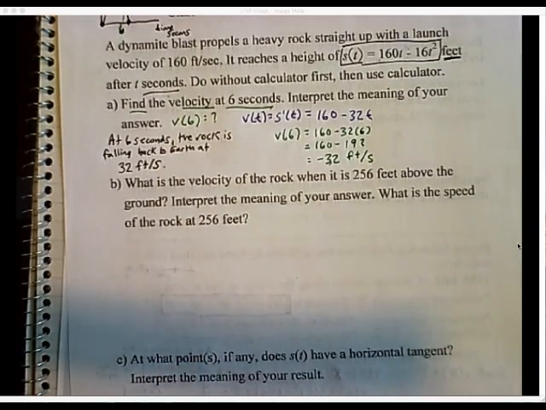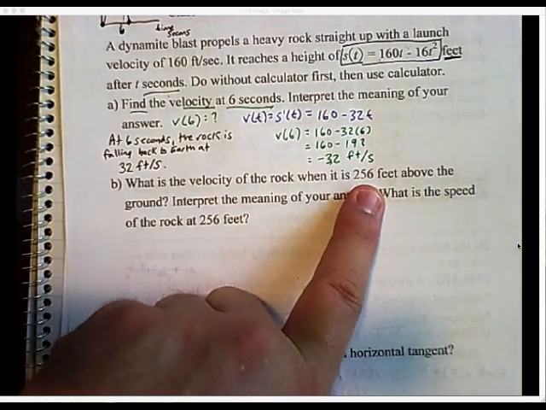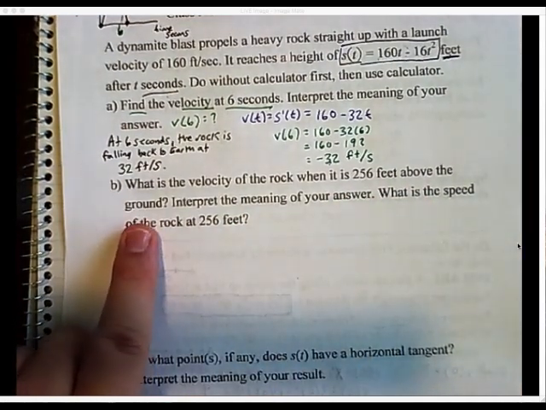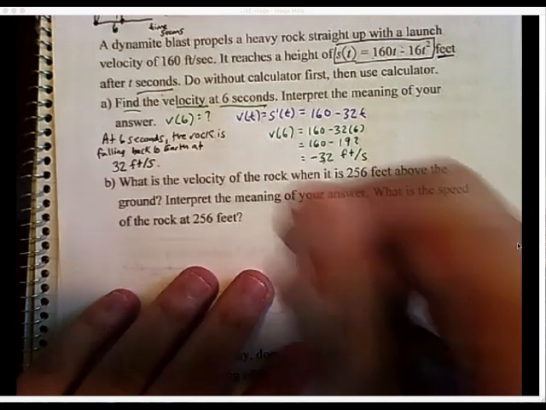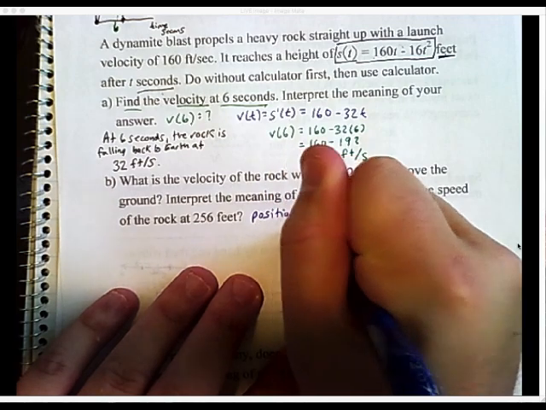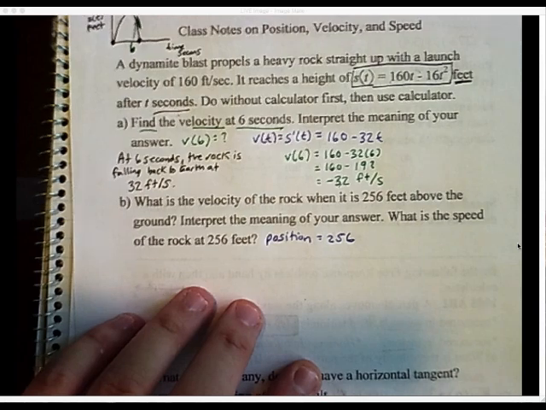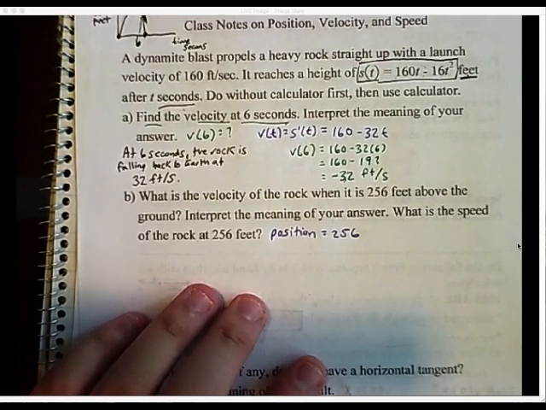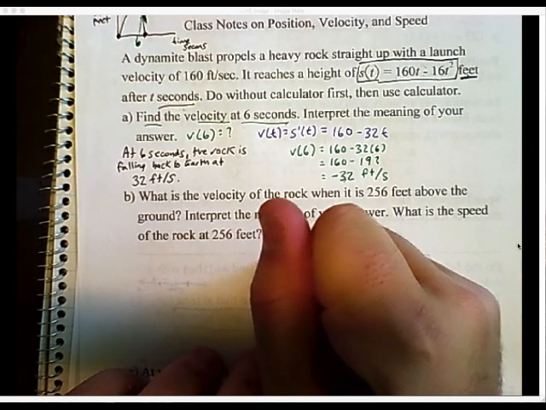All right, part B. It says, what is the velocity of the rock when its position is 256 feet above the ground? And interpret the meaning. And what is the speed of the rock? So there's a few questions to answer. So first thing I have to do, I have to set the position equal to 256. What's the position? Position depends on the time.